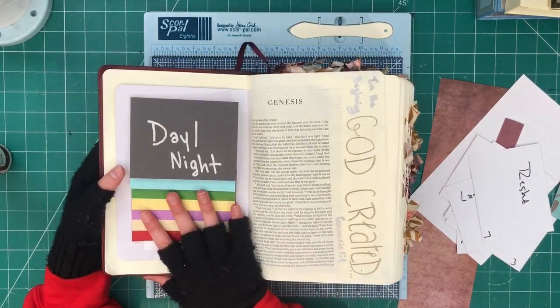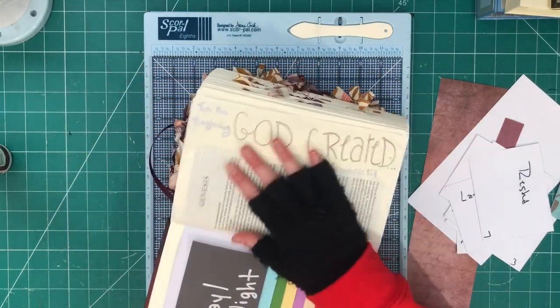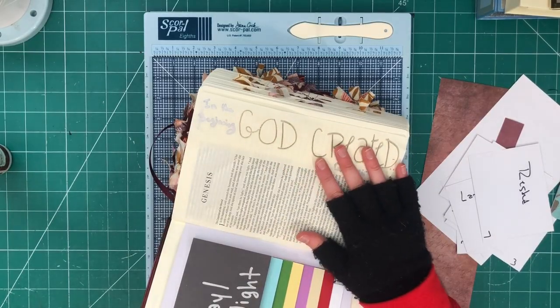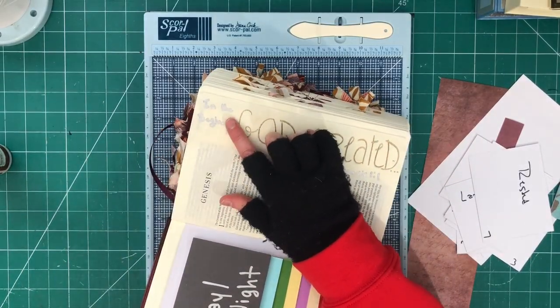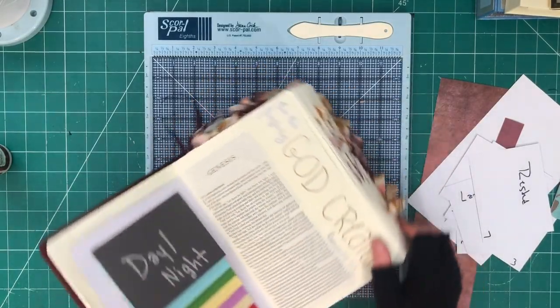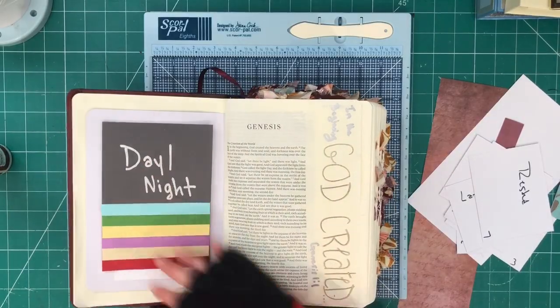So I made this waterfall on the side here, and then on here I just added some clear gesso and used some Sharpies to write in the beginning, God created, Genesis 1:1. So let me show you how to do this.